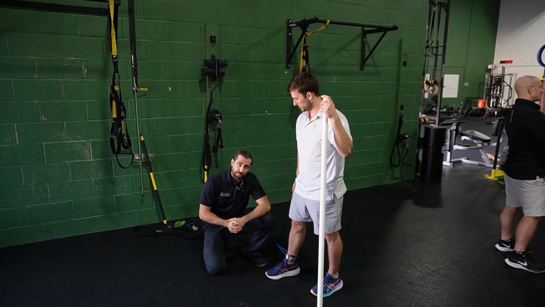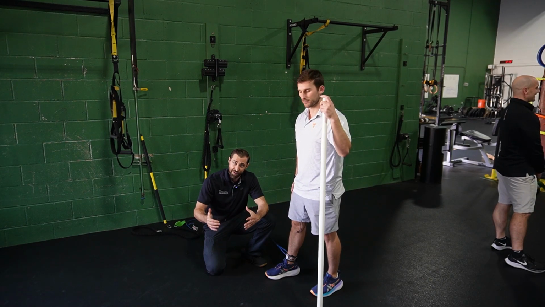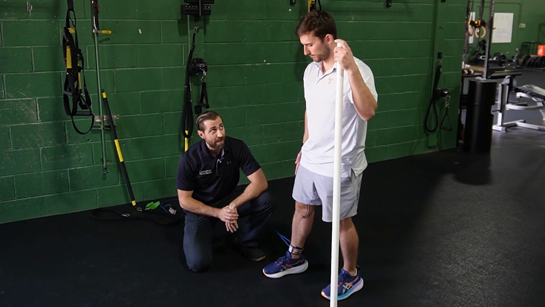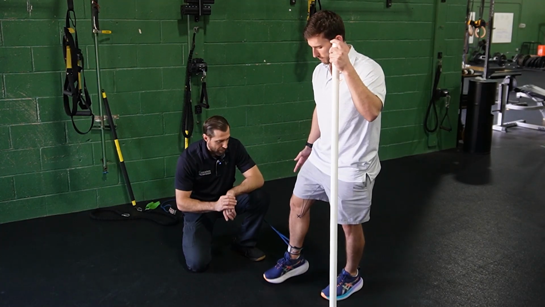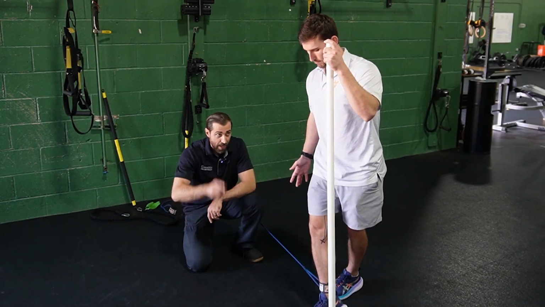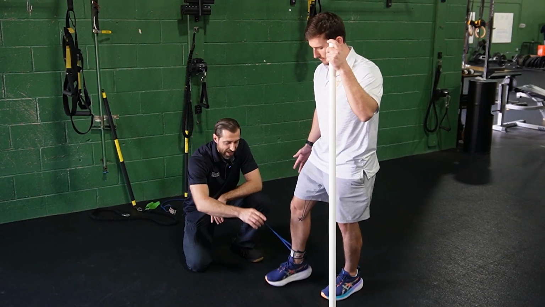The first one to start with, particularly with those sedentary folks that are not athletes whatsoever, is a standing hip adduction. Essentially, Steve has a band attached to his ankle, and he's got a PVC for balance, and just brings his leg right across the body.